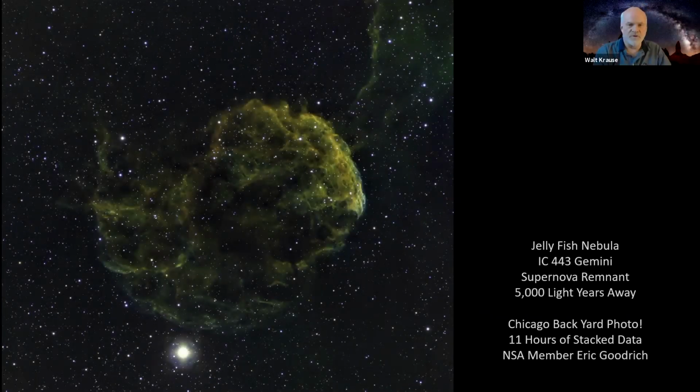Tim, thank you for explaining the fundamental basics of how big our solar system is. We're going to take a big leap and go to, I guess, the whole universe, if you want to think of it that way. Next photo I'd like to share from our club. This is actually Eric Goodrich took this, and this is a backyard photo from downtown Chicago area. So you look up in your sky at night and it's totally gray. But if you use the right techniques, you can actually take deep sky photographs like this.